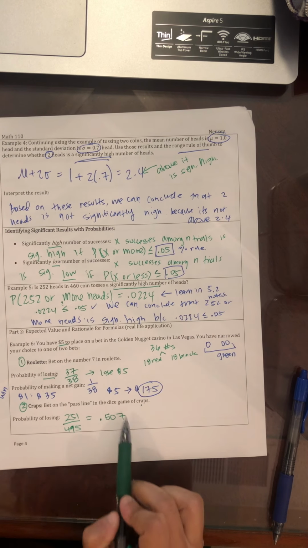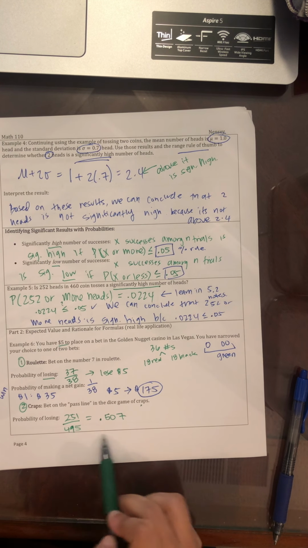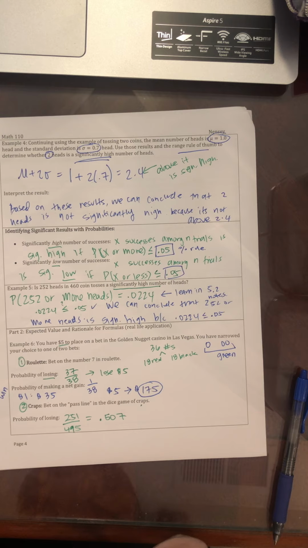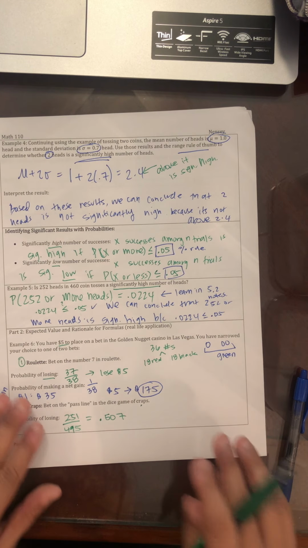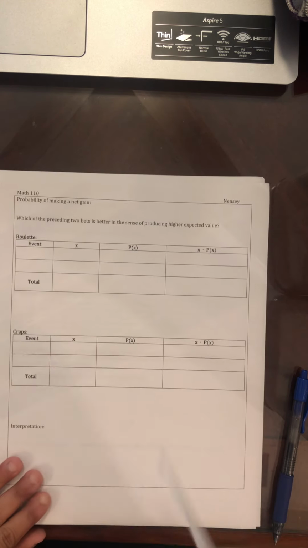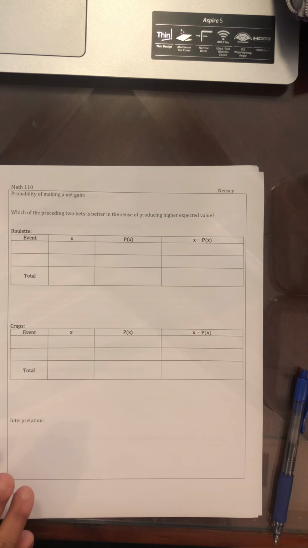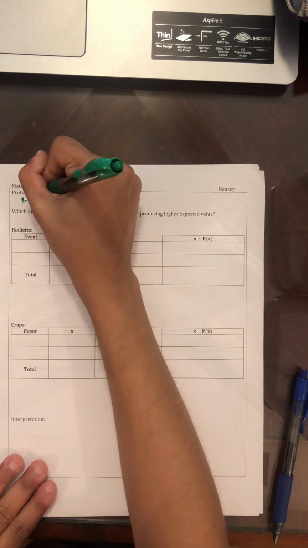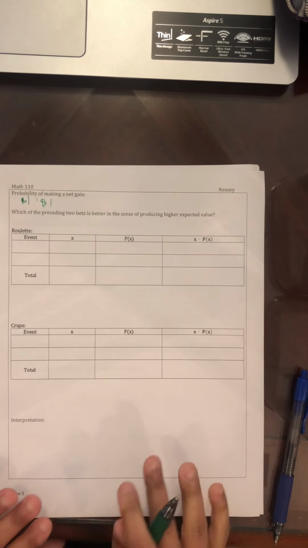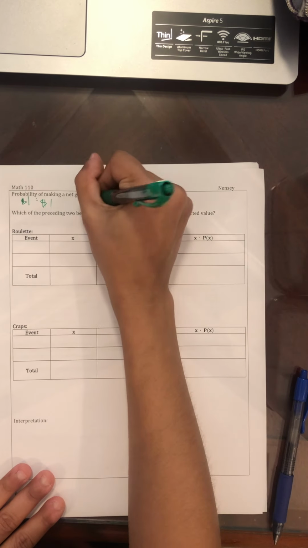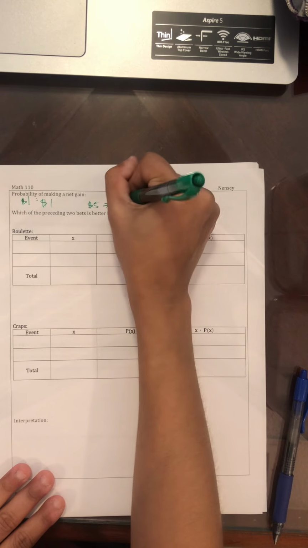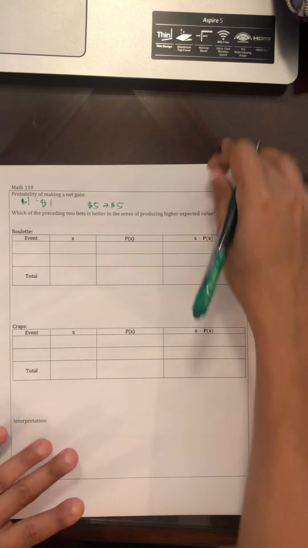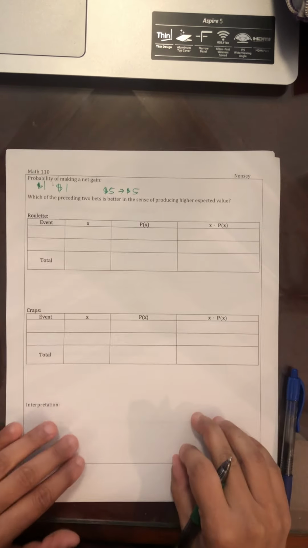If you think about it, that's very close to a 50-50 shot of winning or losing. Okay, going on to the next page, the net gain. The net gain is if you bet $1, you win $1. So if you bet $5, you win $5. So you win an extra $5. You don't just win the $5, you win your $5 plus more.